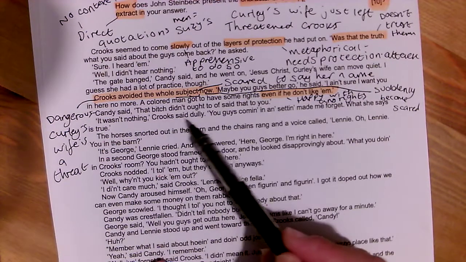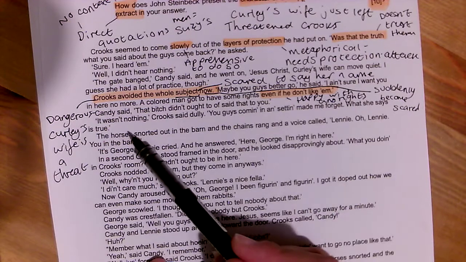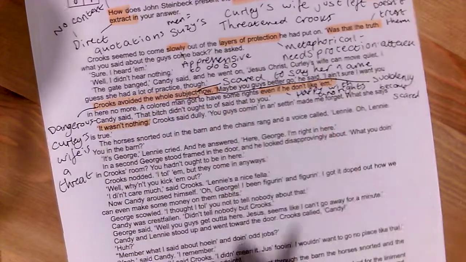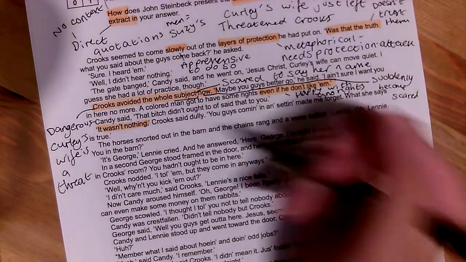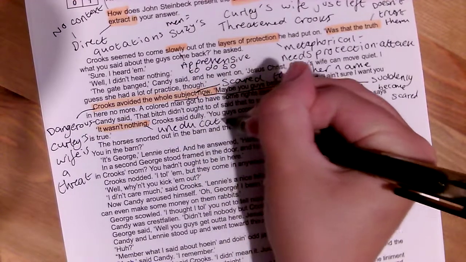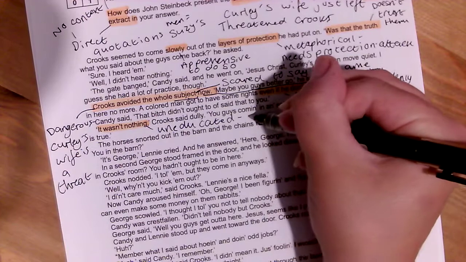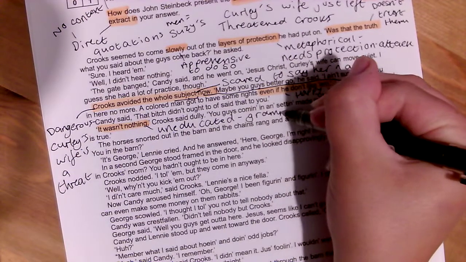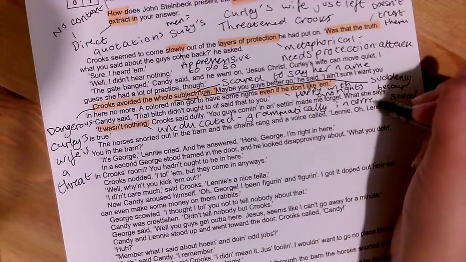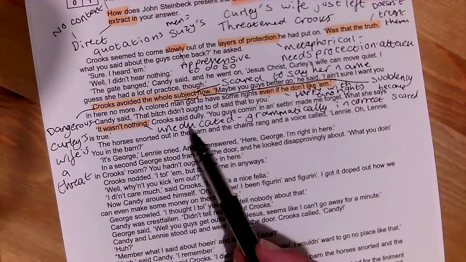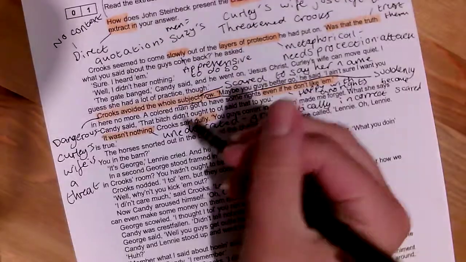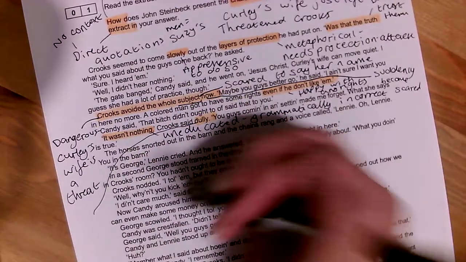Candy said, "That bitch didn't ought to have said that to you. It wasn't nothing." This here is a double negative, so if it wasn't nothing, that means that something happened. So this tells me he's uneducated, because this is grammatically incorrect. So uneducated. "Crooks said dully." Right, this adverb tells me he's so used to this.